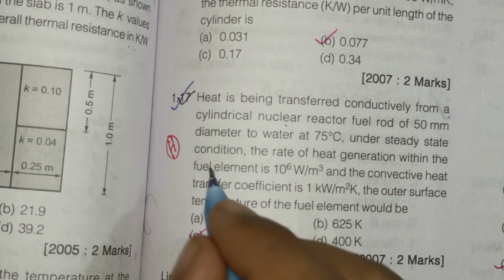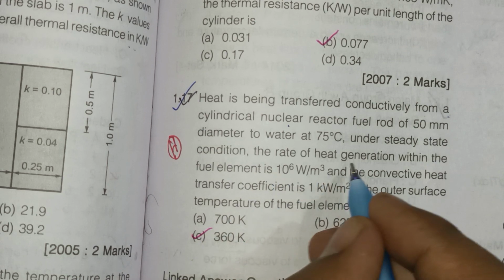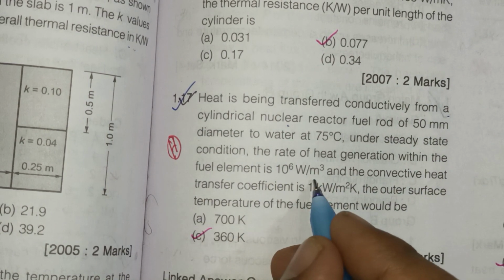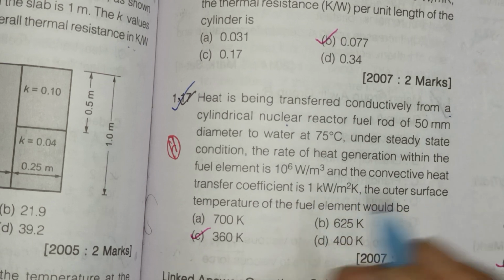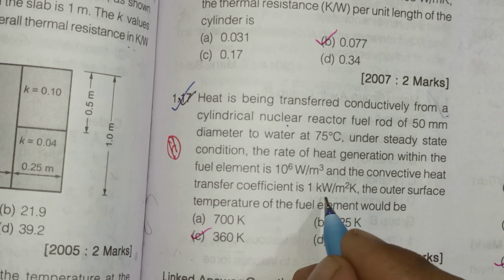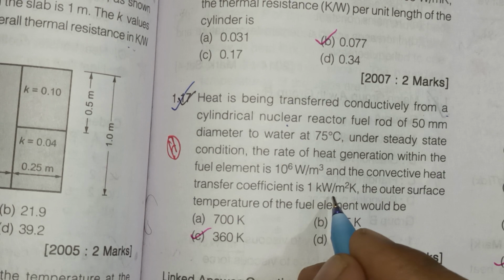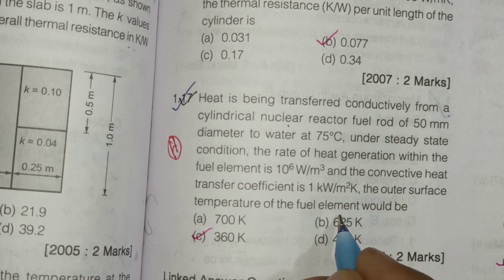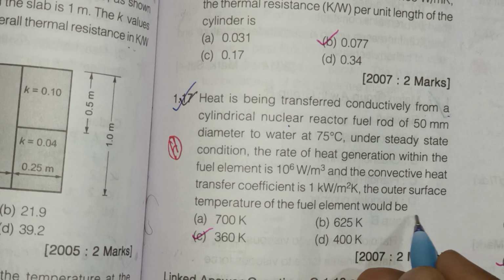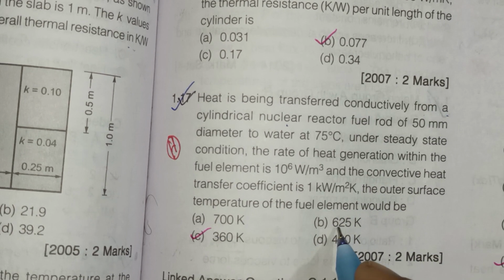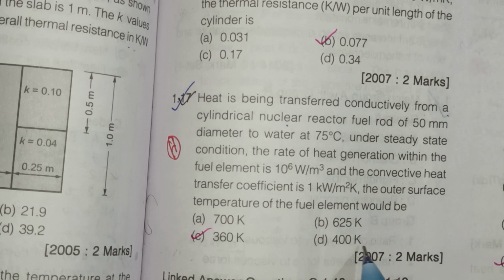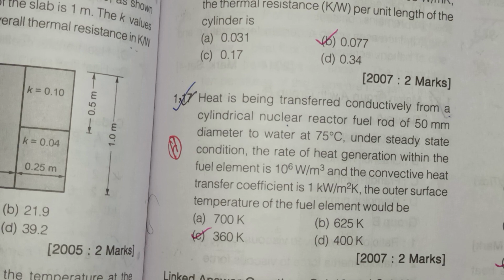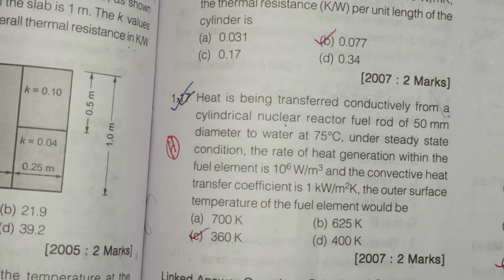Under steady state condition, the rate of heat generation within the fuel element is 10 to the power 6 watt per meter cube, and the convective heat transfer coefficient is 1 kilowatt per meter square Kelvin. The outer surface temperature of the fuel element would be 700 Kelvin, 625 Kelvin, 360 Kelvin, or 400 Kelvin. So first of all, you have to write down what is given in this question.